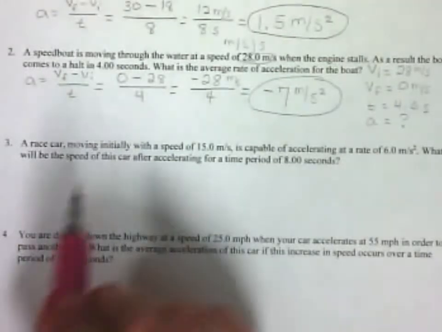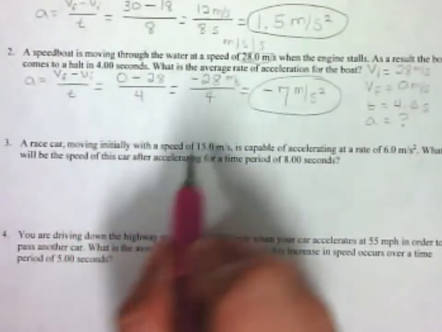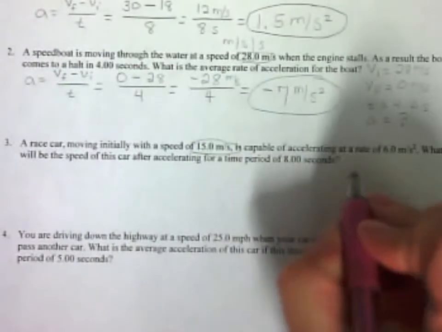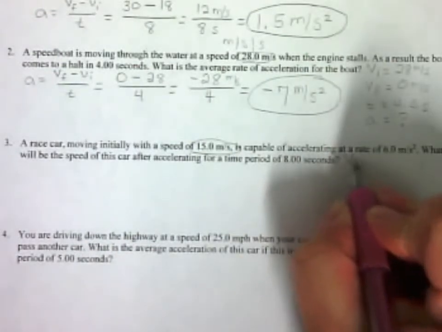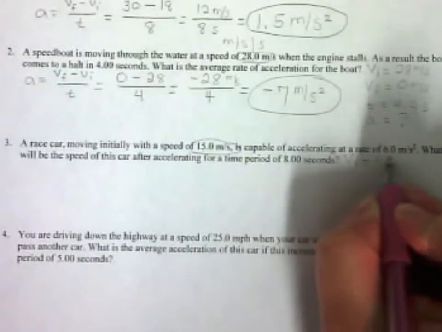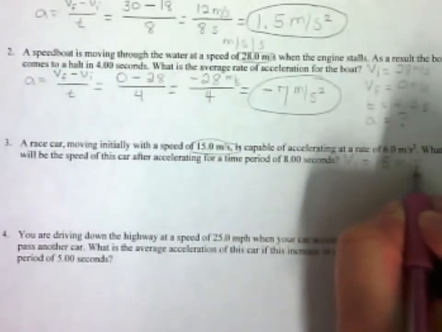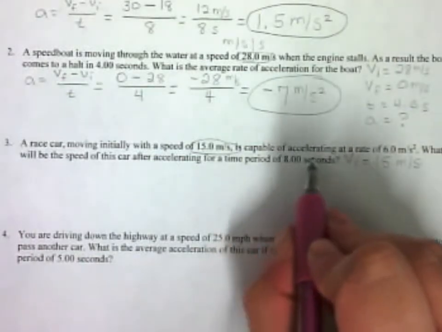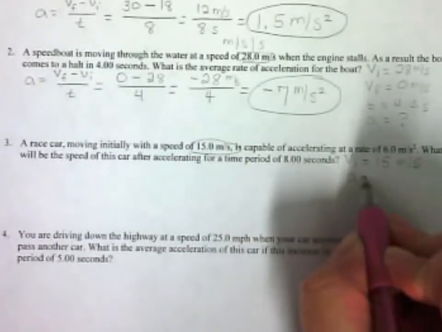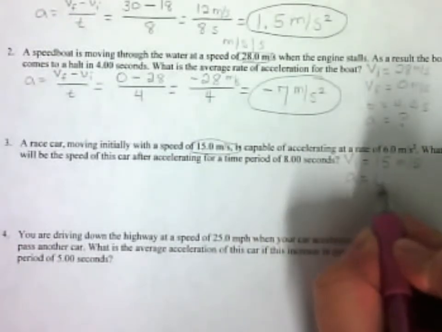All right, coming through here, we're going with an initial speed of 15 meters per second. So we're taking our notes. Our initial velocity was 15 meters per second. And we're accelerating at 6.0 meters per second squared.